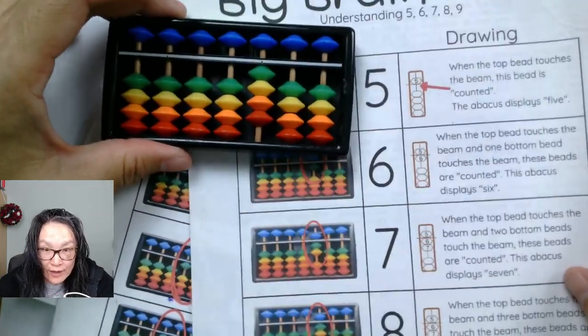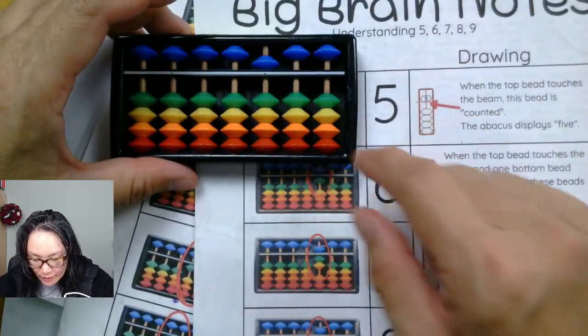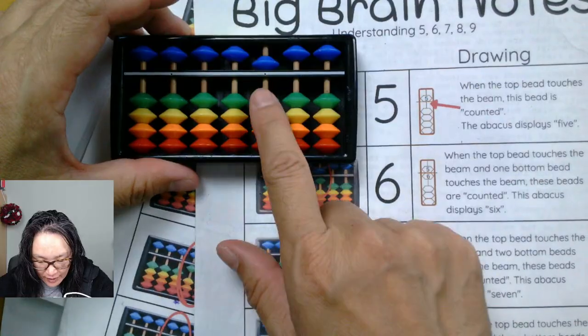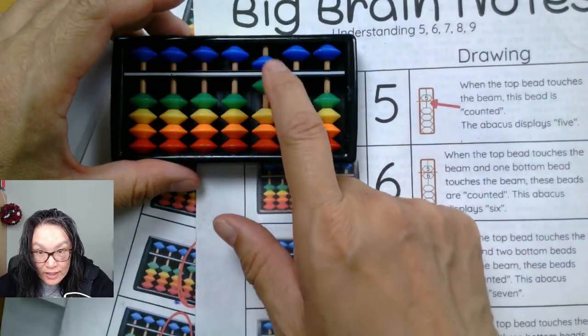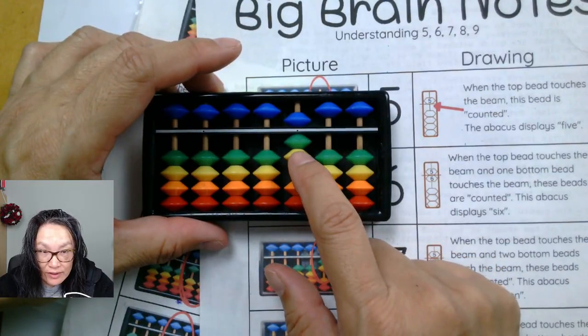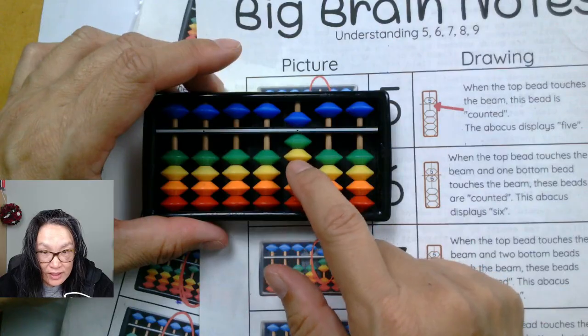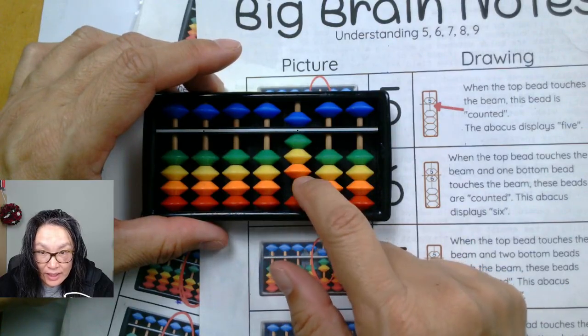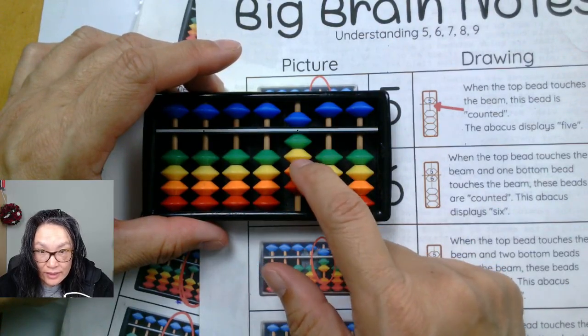After 4 we have 5. 5 will always be the top value. 5 will always be up here. 5 and then 6. Notice we have 1 and 5. 1 and 5 is 6. And then we have 7. And then 8. And then 9. 5, 6, 7, 8, 9.